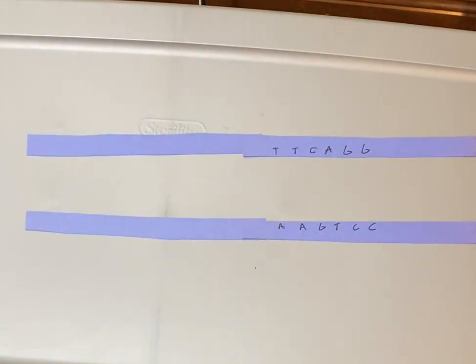Hey guys, so today we're going to be talking about DNA replication. And so just what is DNA anyway? So DNA is the building block of all life. It contains the genetic information that is responsible for all parts and functions of your body.